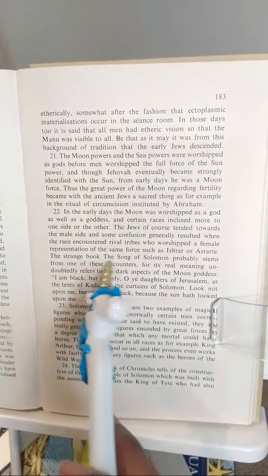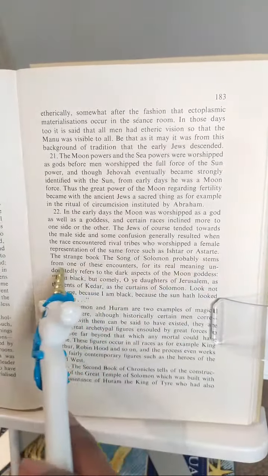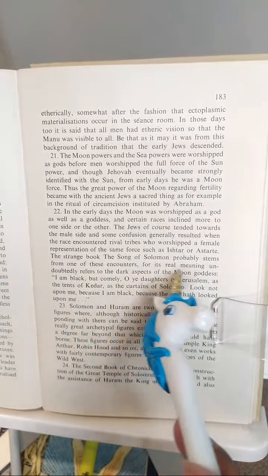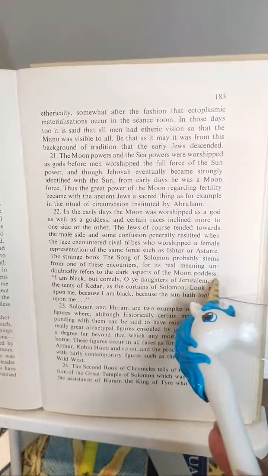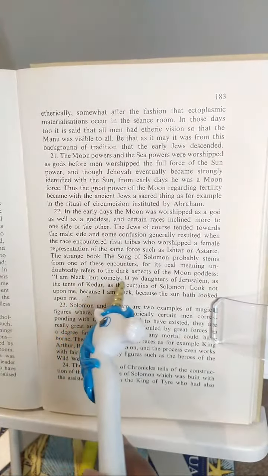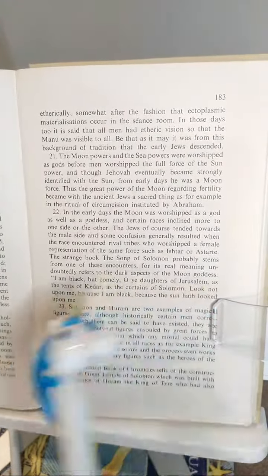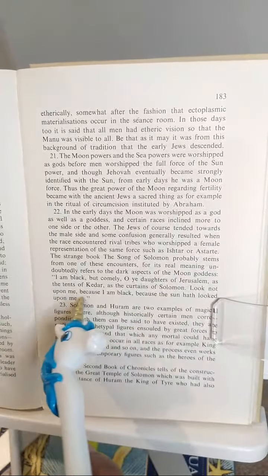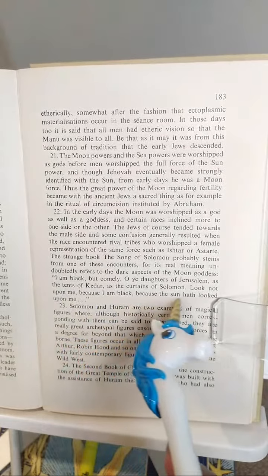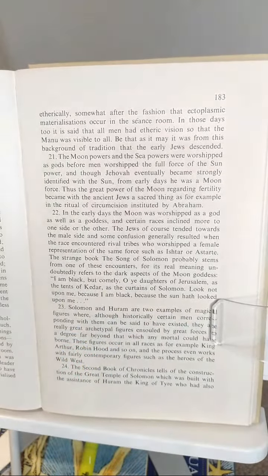The strange book, The Song of Solomon, probably stems from one of these encounters, for its real meaning undoubtedly refers to the dark aspects of the moon goddess. I am black but comely, O ye daughters of Jerusalem, as the tents of Kedar, as the curtains of Solomon. Look not upon me because I am black, because the sun hath looked upon me.